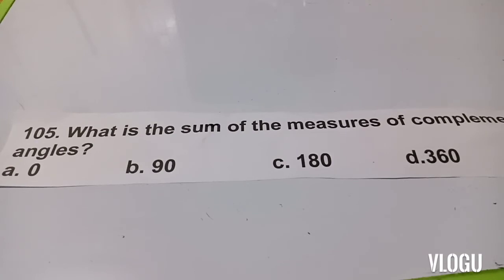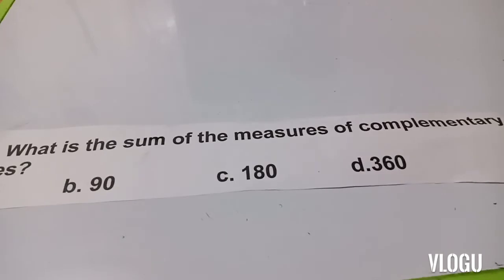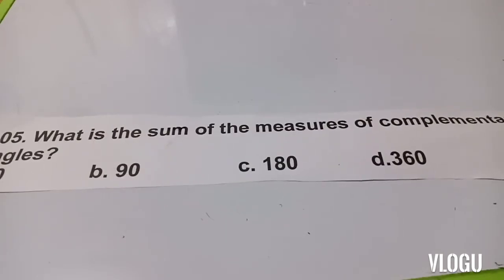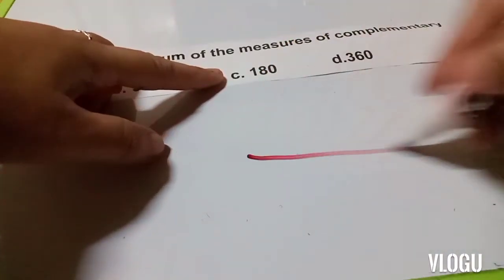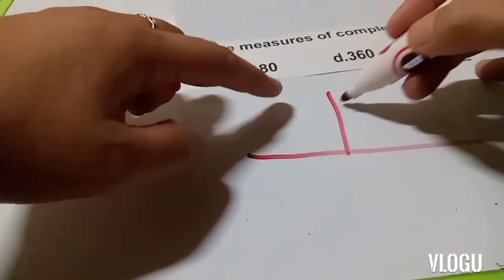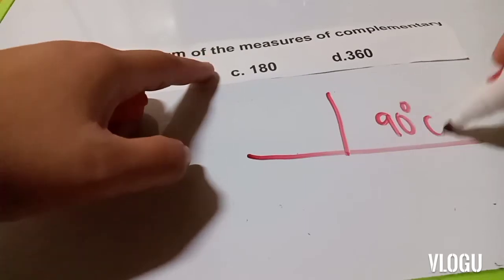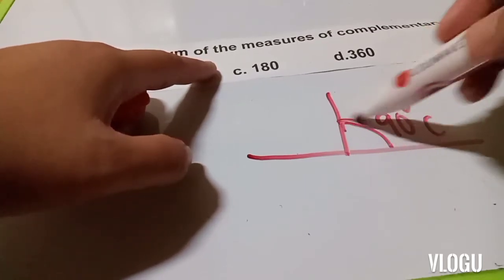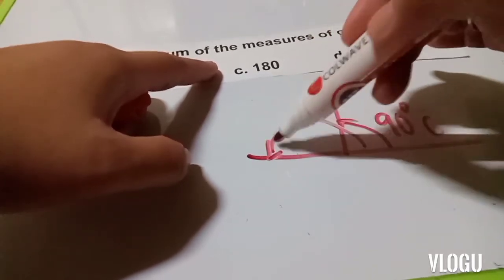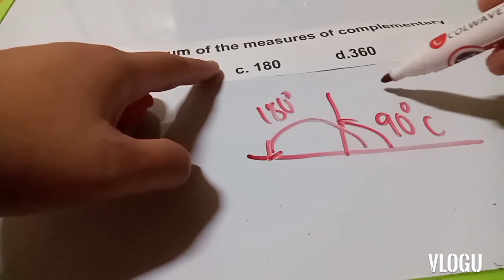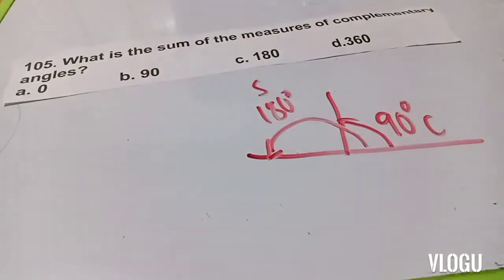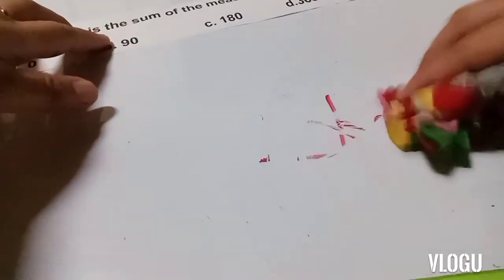What is the sum of the measures of complementary angles? When we speak about complementary angles, this refers to angles whose measures add up to 90 degrees. If it is 180, it is called supplementary. If we have a protractor here, on this side it is 90 degrees, which is complementary. On this side it is 180 degrees. So complementary and then supplementary. Okay, let's proceed to 106.